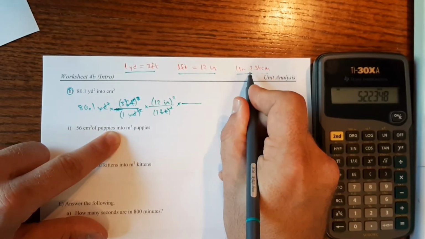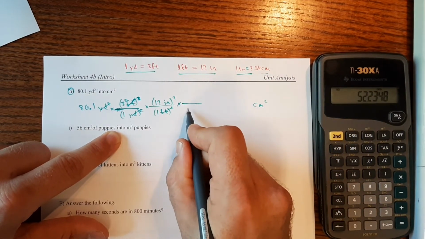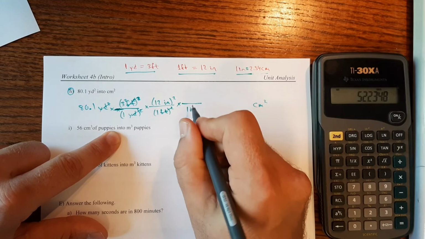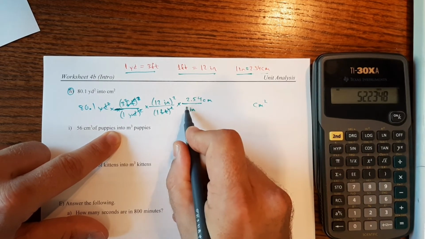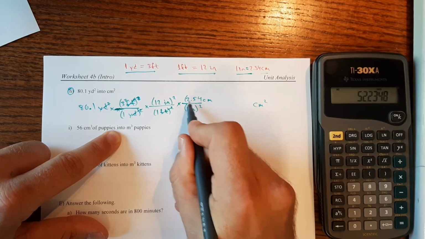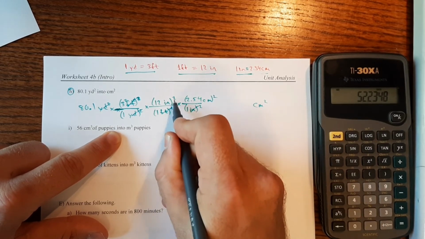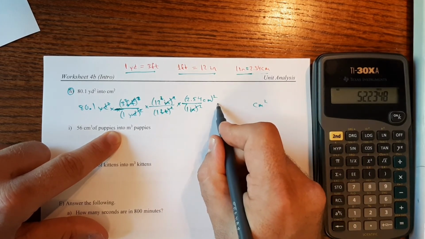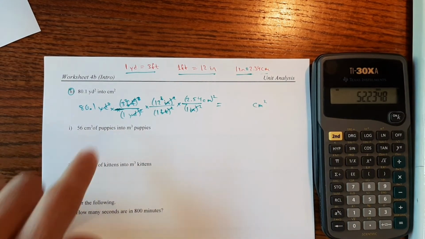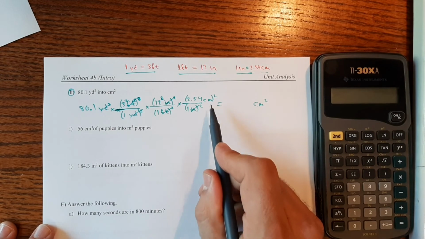Now we can go inches to centimeters. 1 inch is equal to 2.54 centimeters. Of course, we would need to square that as well. Square inches cancels that, but the square still applies to the number. And we can go ahead and answer, and we've got our final answer in square centimeters.